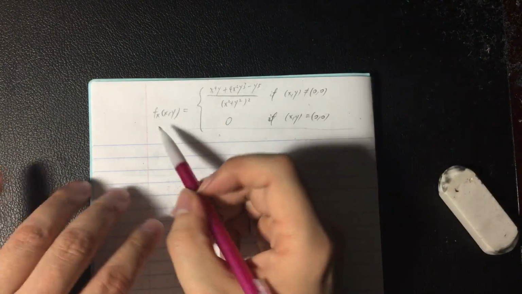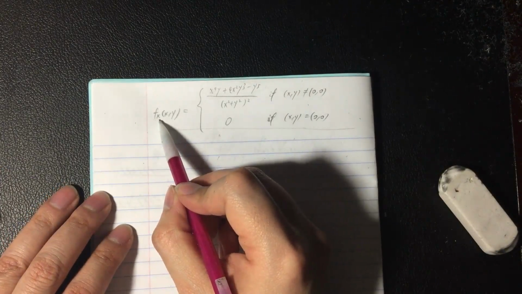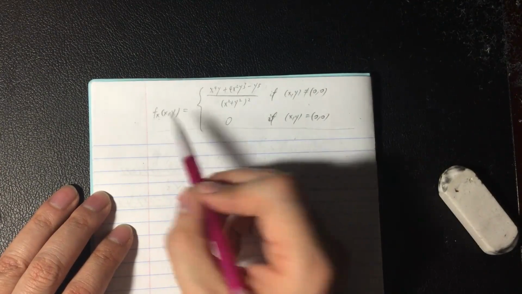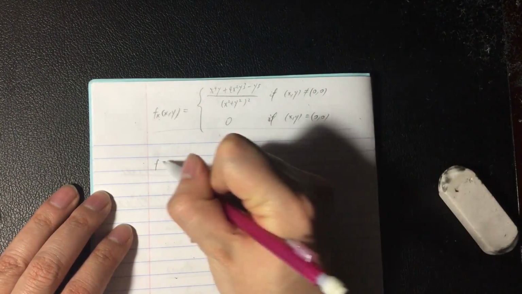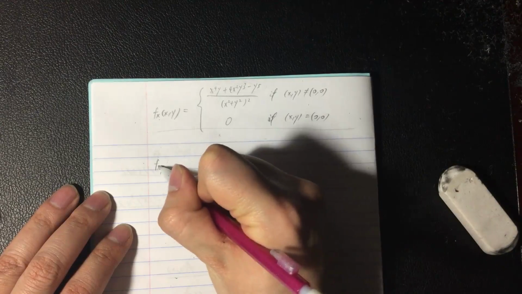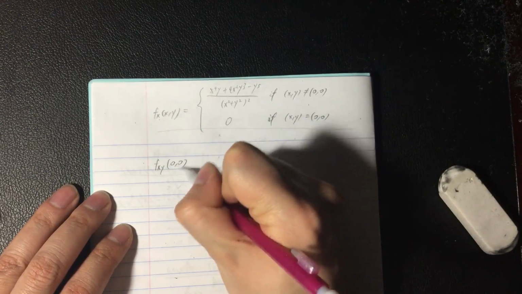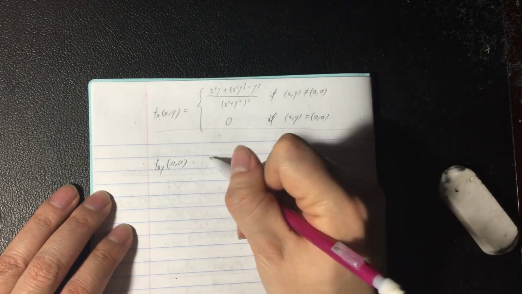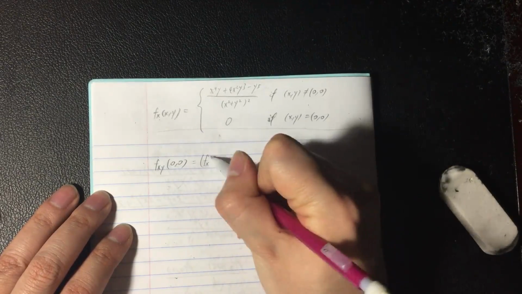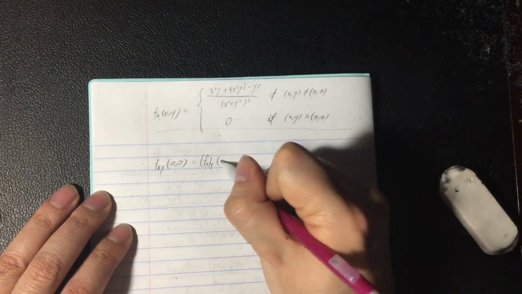Next, based on the partial derivative f sub x, I try to find f sub xy at 0, 0. That can be rewritten as f sub x sub y at 0, 0.